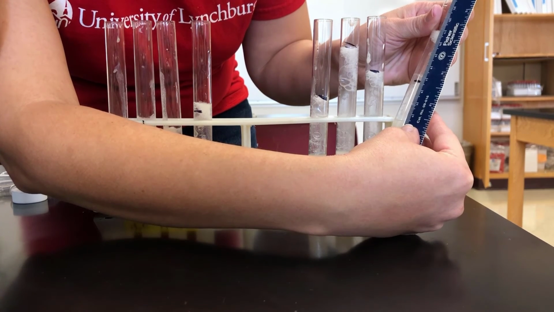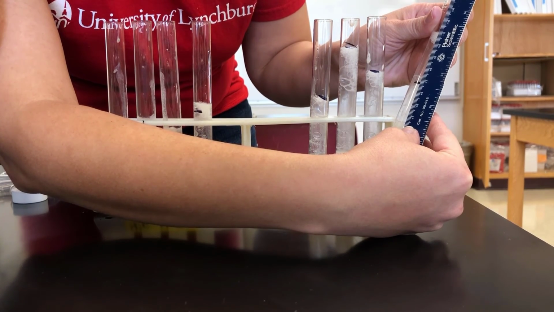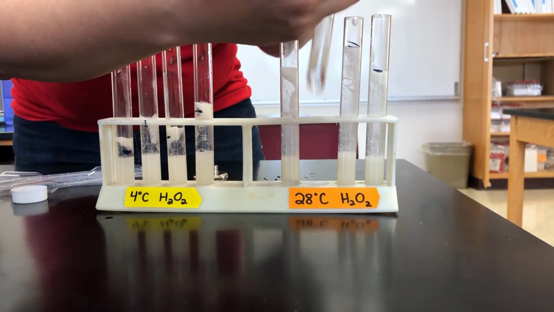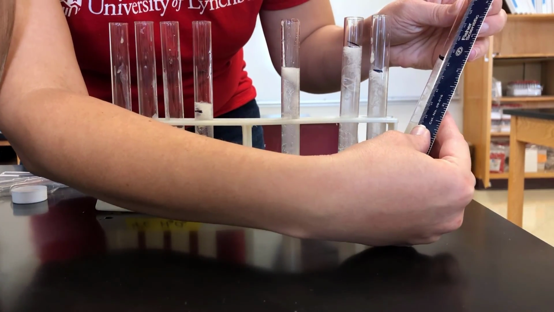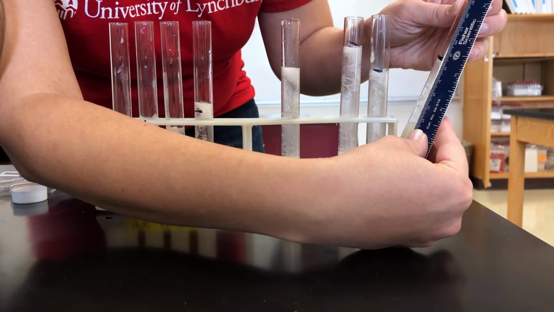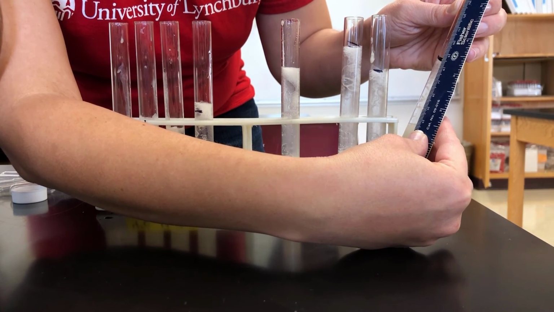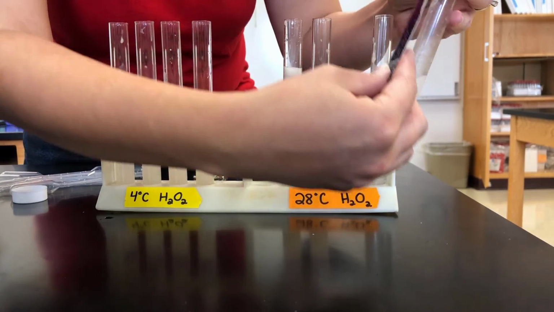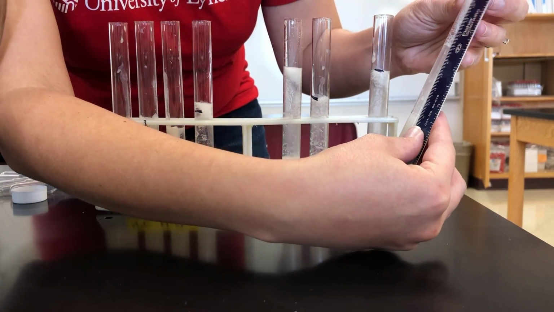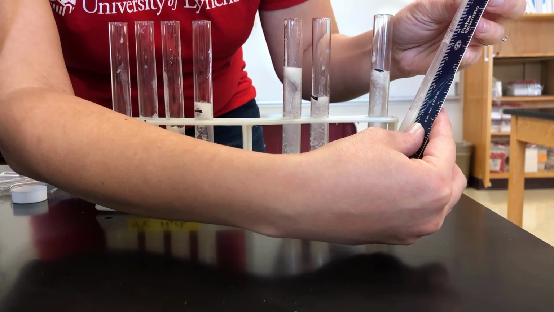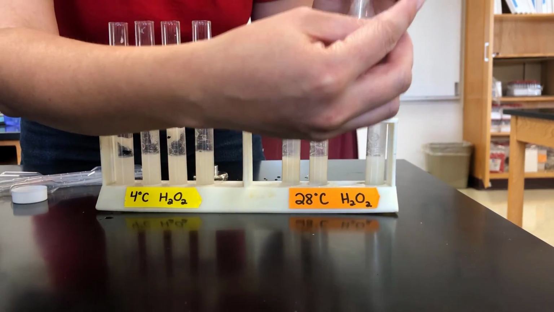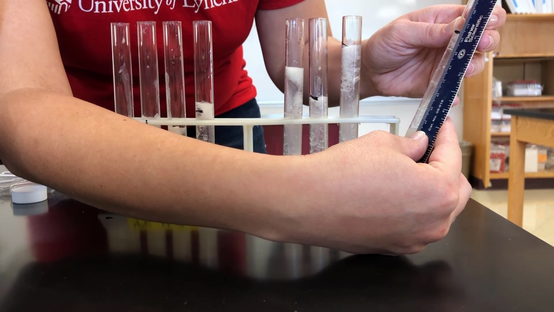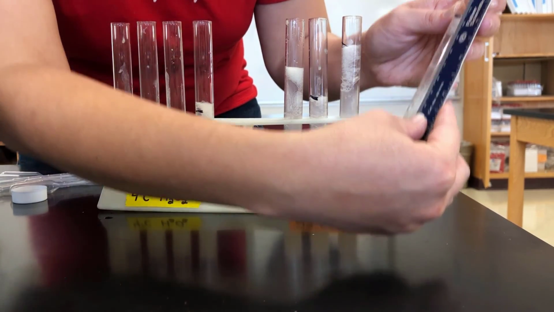Our first one is 6.8 centimeters. Then we've got 8.6 centimeters. We have 12.5 centimeters. And we have 10.4 centimeters.